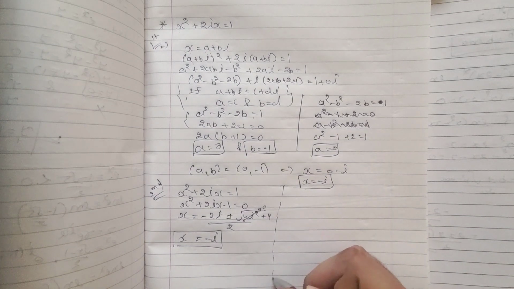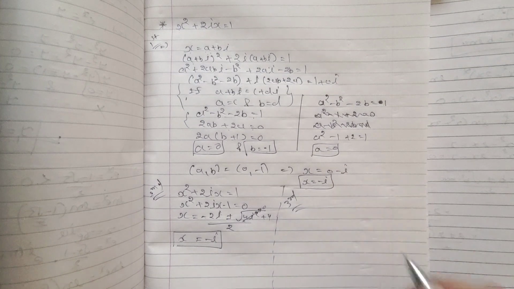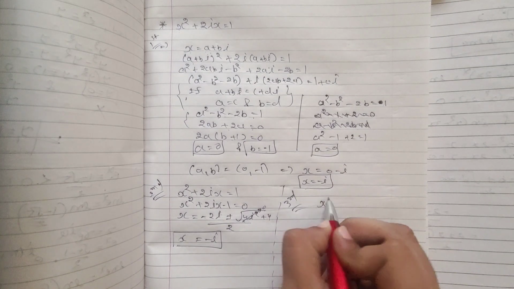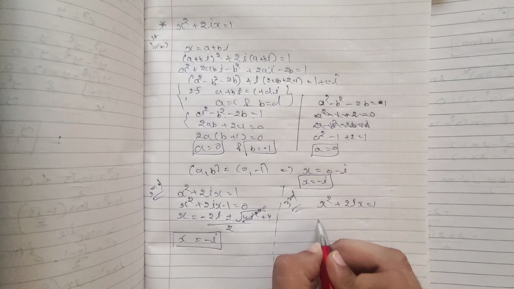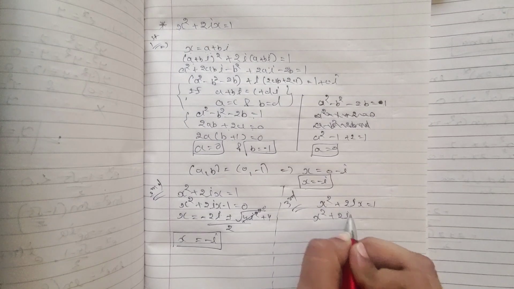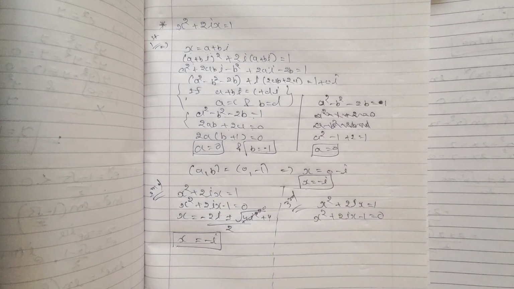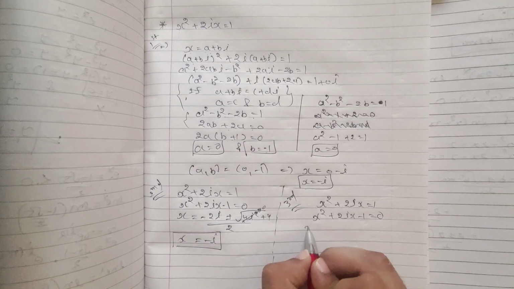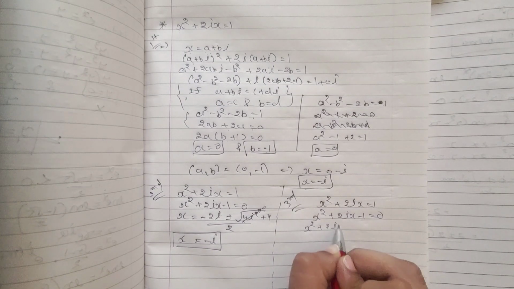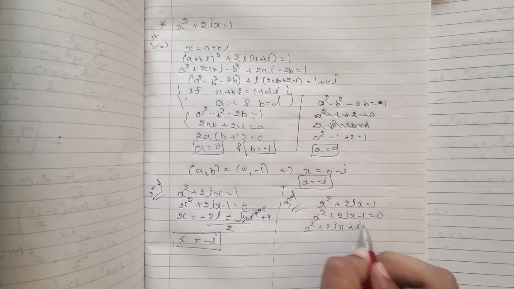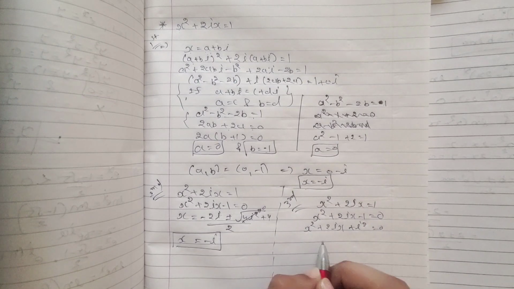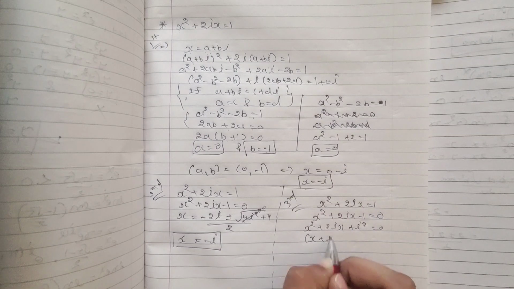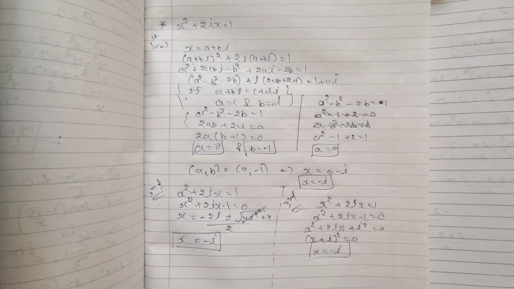And if I talk about the last method, which is comparatively very easy, the third method. What will we do in the third method? Again I will write out the question, x square plus 2ix equal to 1. Again I will bring 1 to the left hand side: x square plus 2ix minus 1 equal to 0. Now I can write minus 1 as plus i square, because the value of i square is minus 1. So now this has become a complete square. I can write it as (x plus i) whole square equal to 0. So I will get x equal to minus i at the end of the question.